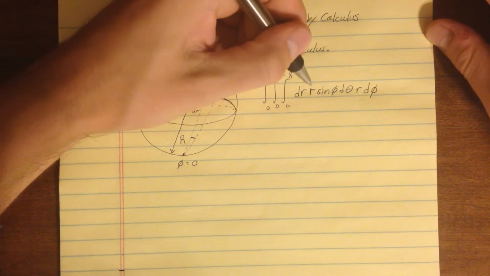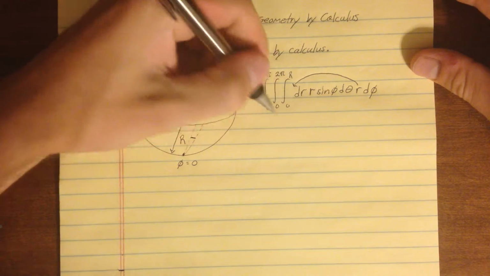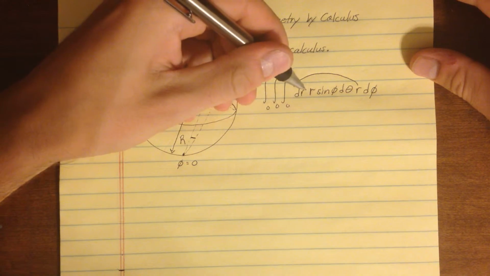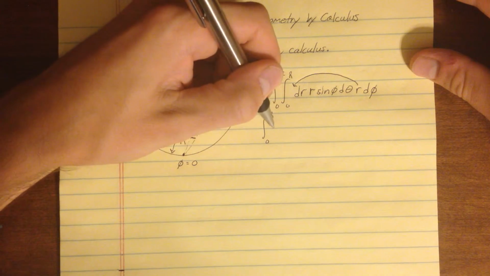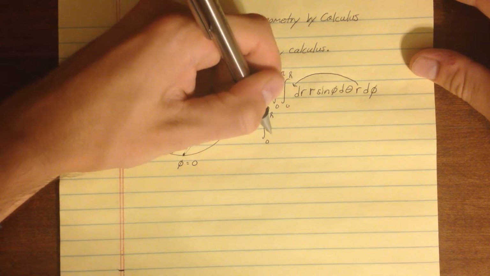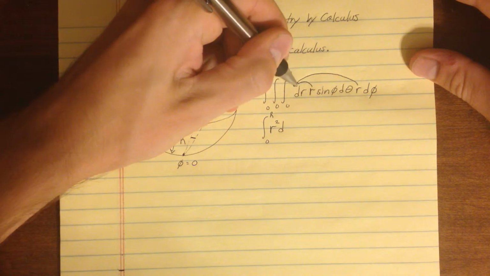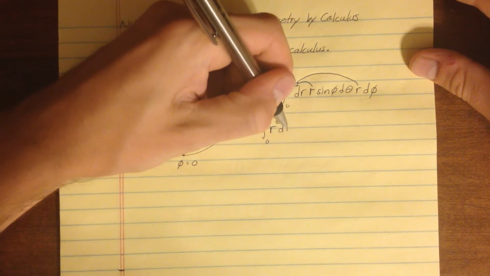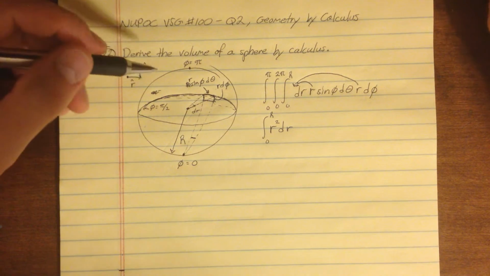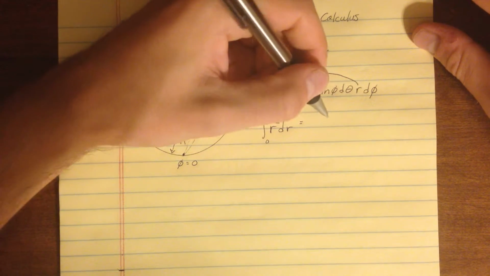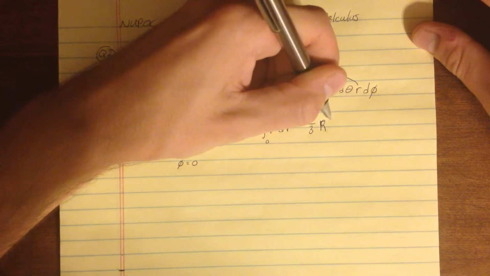Okay, so let's start collecting terms. For example, let's start by moving this r up front. Let's just write out the first integral. We will have r squared dr, because we're going to bring the other r out front as well. That's our first little integral, and that comes out to be 1/3 capital R cubed.